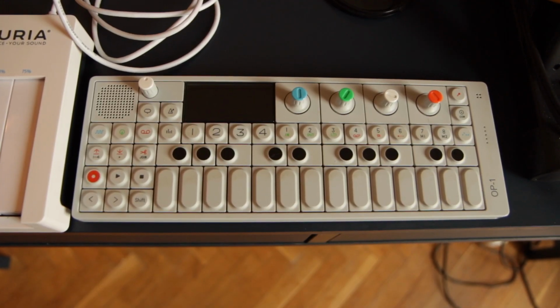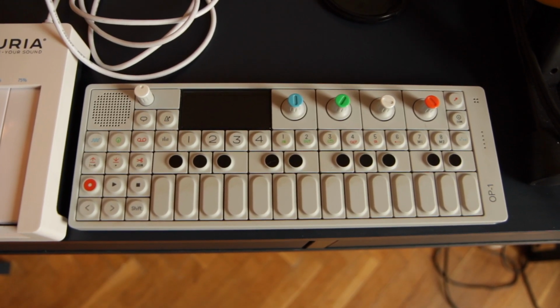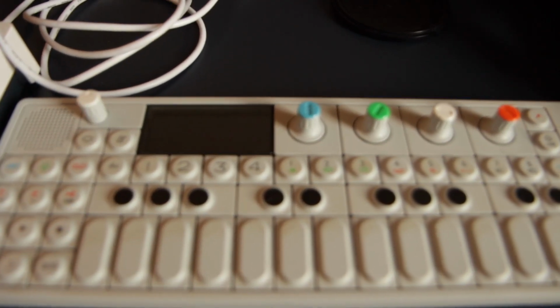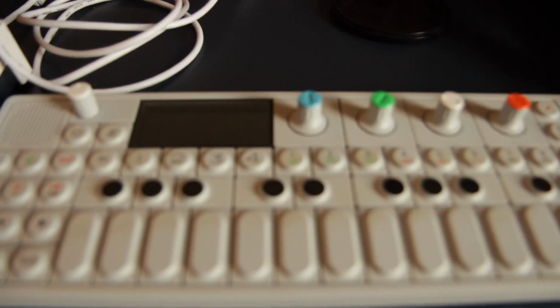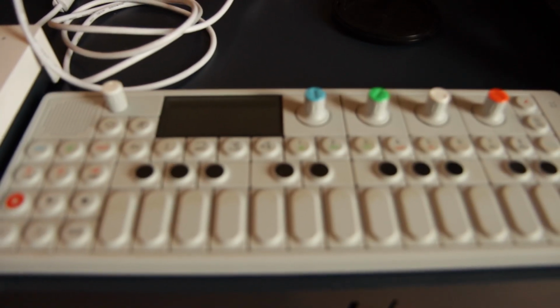I also have the Teenage Engineering OP-1, which isn't currently integrated with the other machines. The reason being is that the OP-1 is a studio, in a manner of speaking, in and of itself.